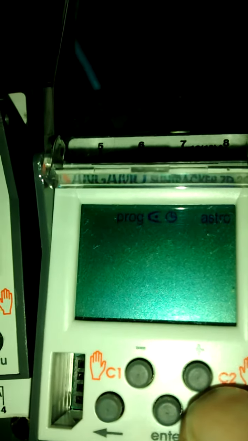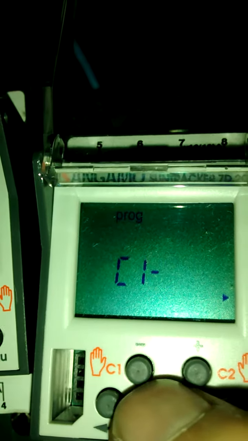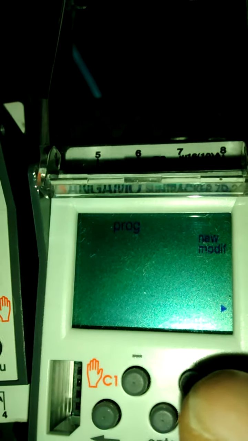Now if we go to program, channel 2, we now see we've got new, so we can put new times off and on as long as they're in between the Astro on and then the Astro off times.